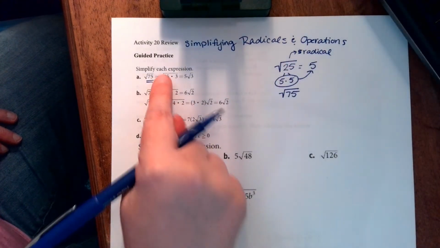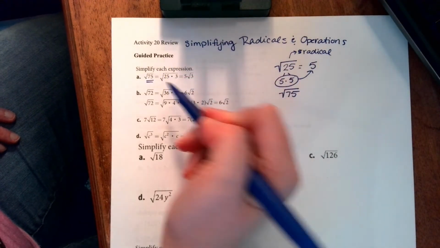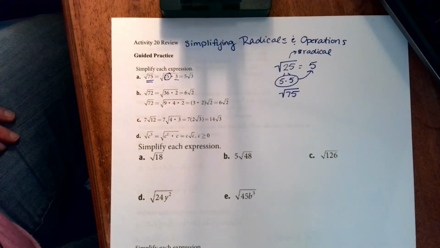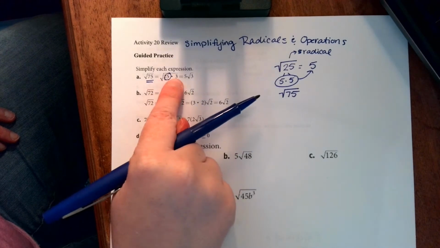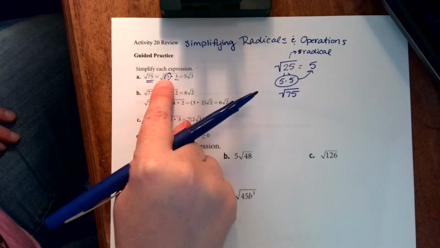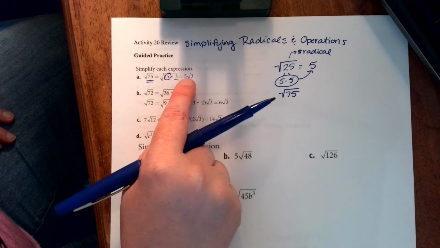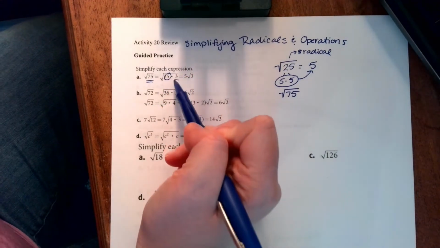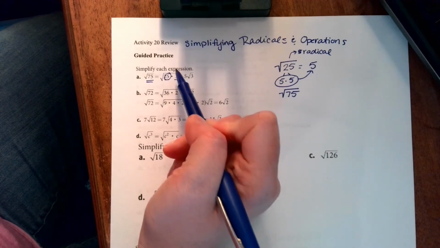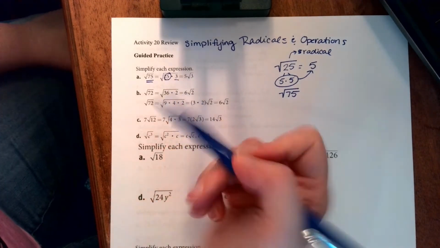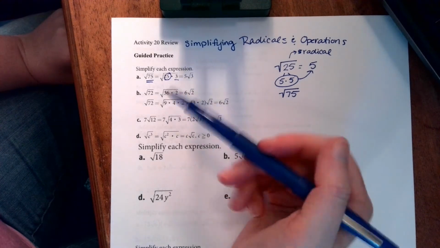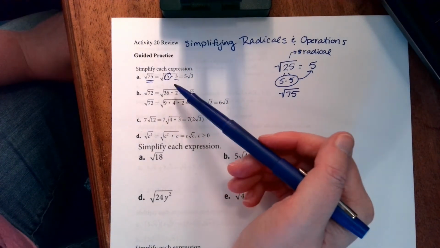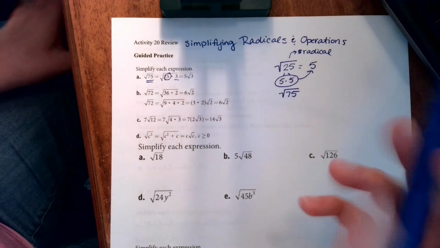So what we've done here is find two things that multiplied give me 75, and we made sure one of those numbers was a perfect square. So 25 times 3 gives me 75. 25 is a perfect square. The square root of 25 is 5. And then we have a 3 that's left over, since we can't take a square root of 3, or we can, it's just not going to be a whole number. It's going to be a horridly irrational decimal, so we leave it in the radical.